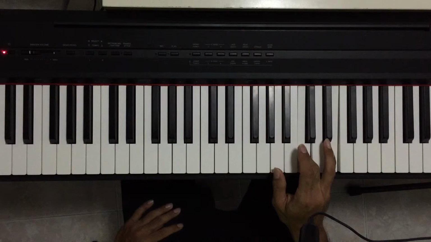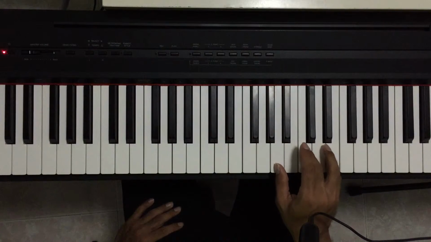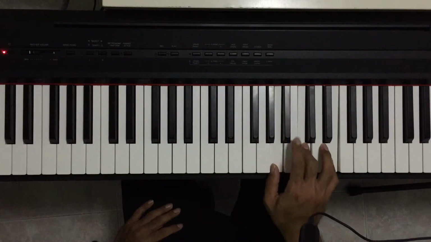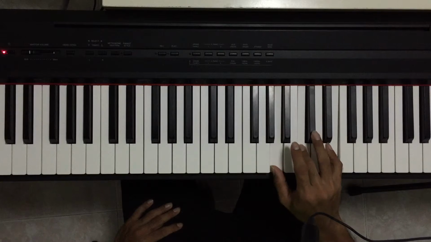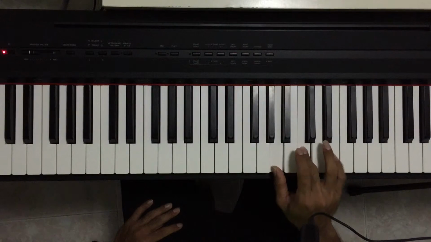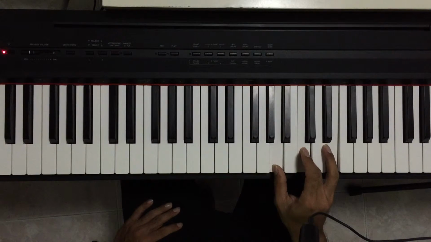Okay, so it's a 2-3 kind of pattern instead of a 3-2 kind of pattern. Let me just show it to you again. So A minor chord: 2 notes between the first 2 notes of the A minor chord, and 3 notes between the last 2 notes of the A minor chord.